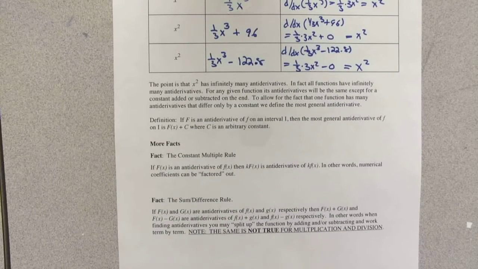The sum difference rule. If capital F of x and capital G of x are antiderivatives of little f of x and little g of x, respectively, then capital F of x plus capital G of x and capital F of x minus capital G of x are antiderivatives of little f of x plus little g of x and little f of x minus little g of x, respectively. In other words, when finding antiderivatives, you may split up a function by adding and subtracting and work term by term, just like you can in differentiation.